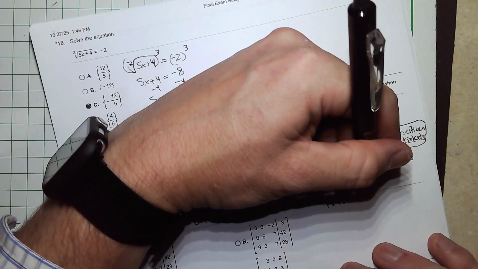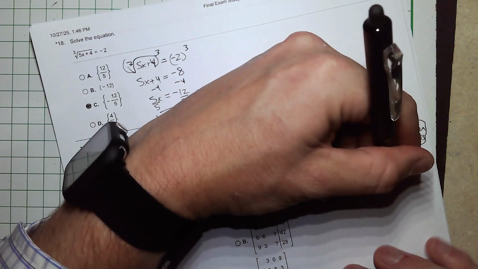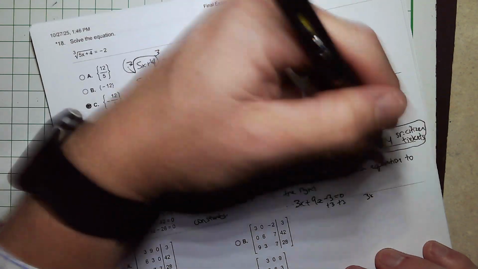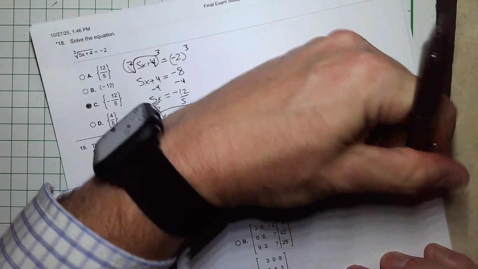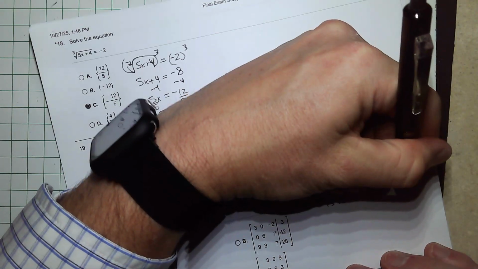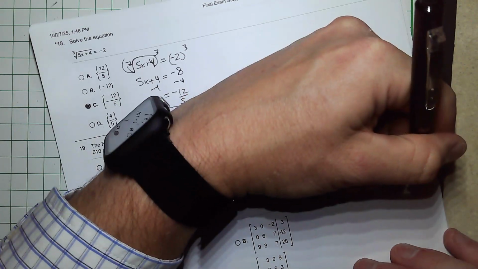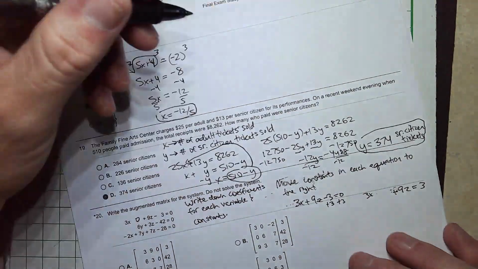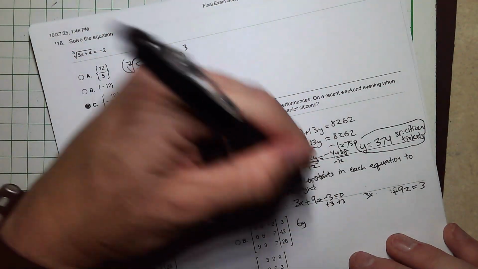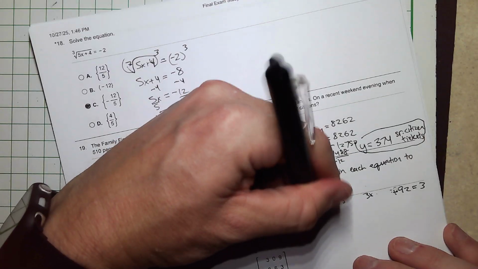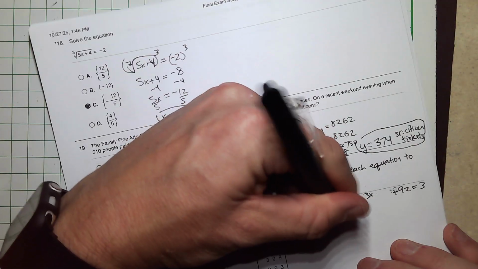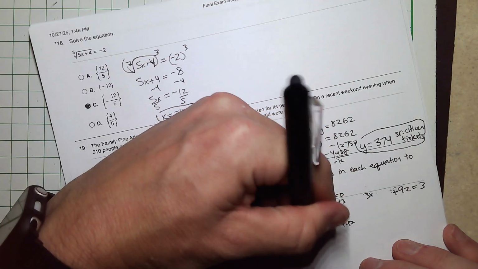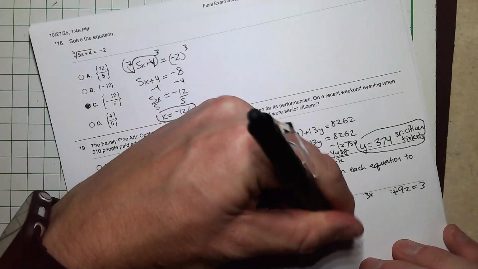So you got 3x plus 9z, not 9y, equals 3. Next one, I got 6y plus 3z minus 42 equals 0. So add 42. 6y plus 3z equals 42.